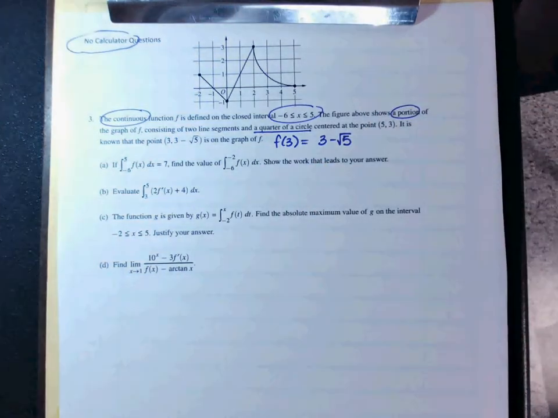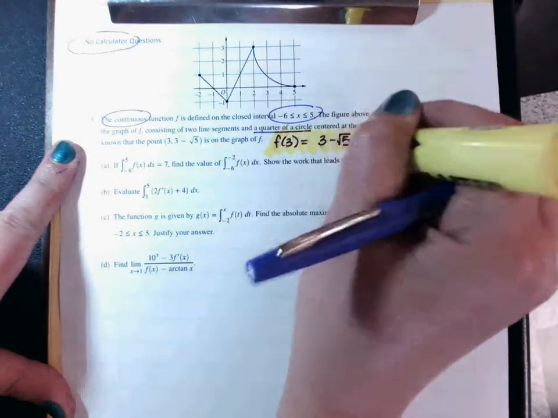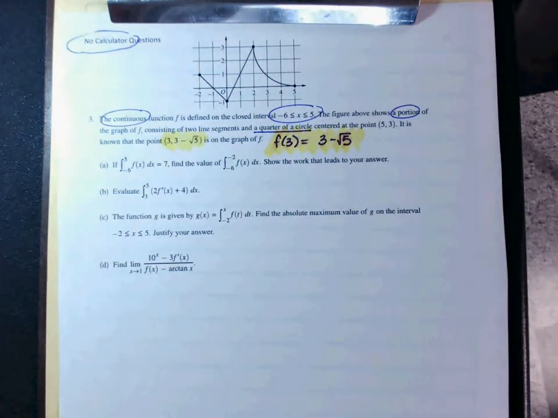Okay, so this is basically the exact same thing as what they gave you. It's just kind of a different presentation. Okay, so look at part A. Part A says, if the integral from -6 to 5 is 7, find the value of the integral from -6 to -2. Show the work that leads to your answer.